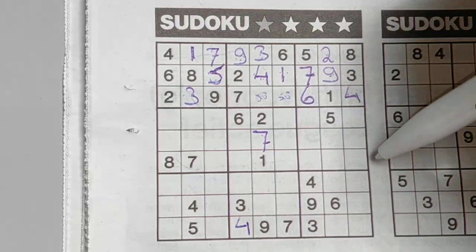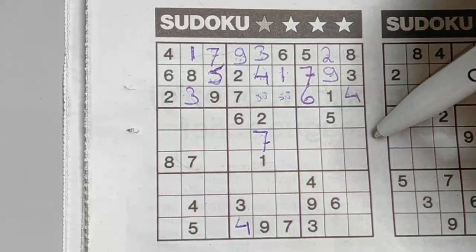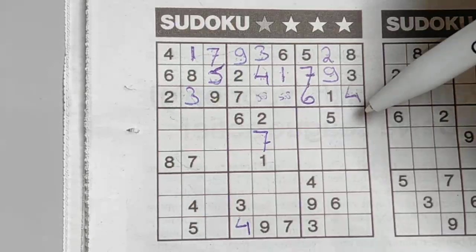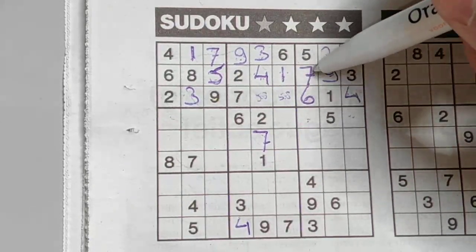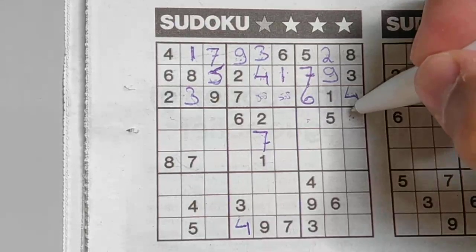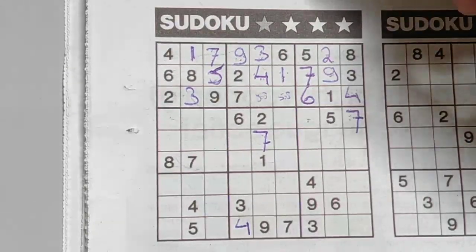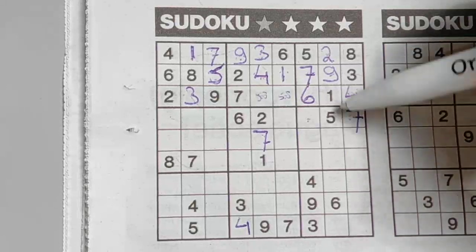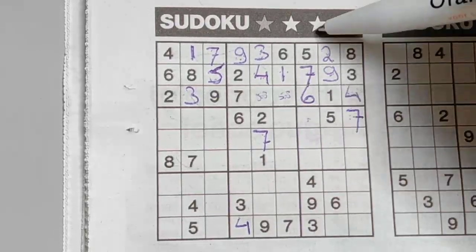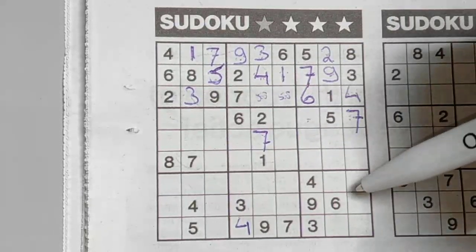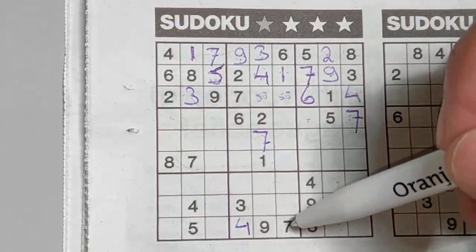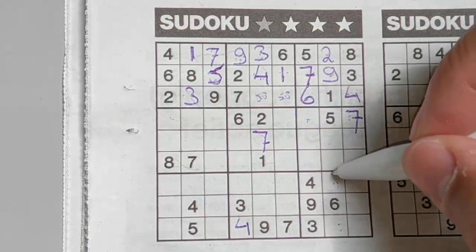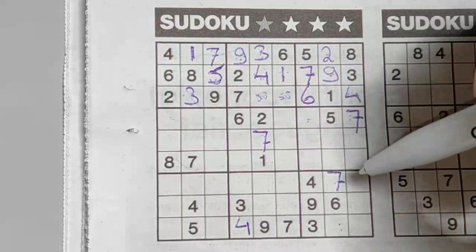7 in this row, 7 in the middle row. So in the row above, the only 2 places for a 7 should be here or there. But I see here 7. No 7 there, 7 should be here. 7 in the last column, 7 in that column. So in the column between, the only two places for a 7 should be here or there, but I see here 7, no 7 there, 7 should be here.